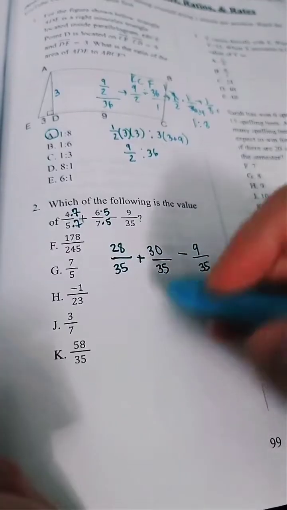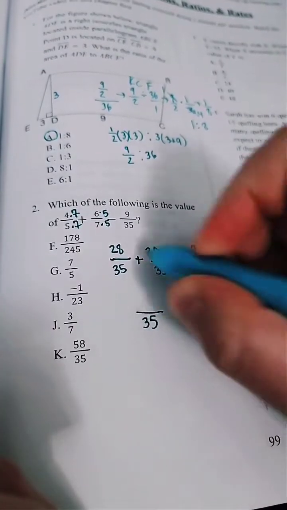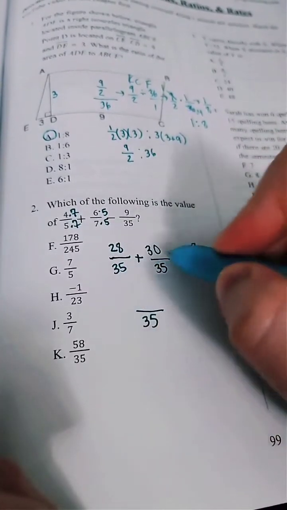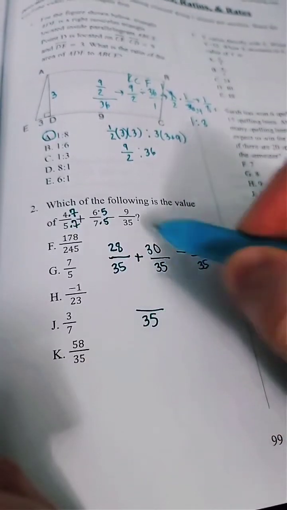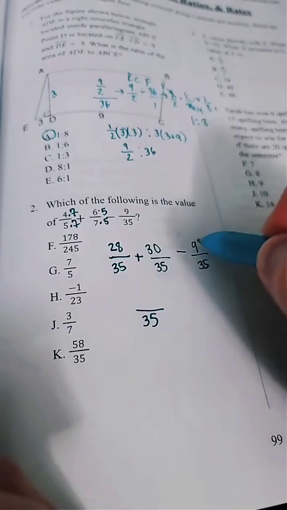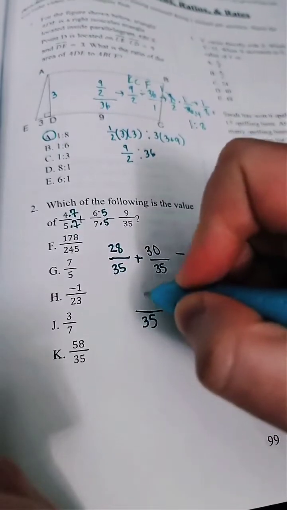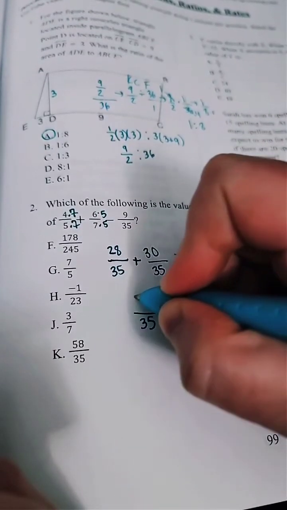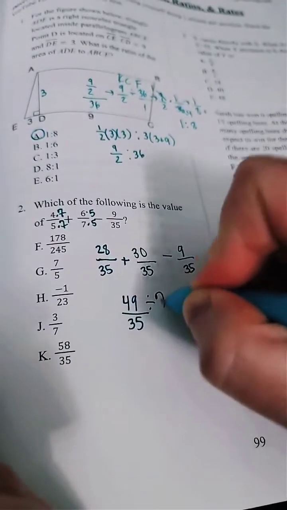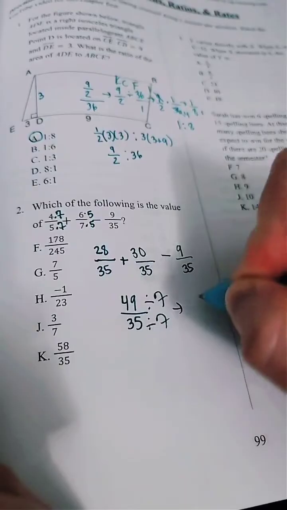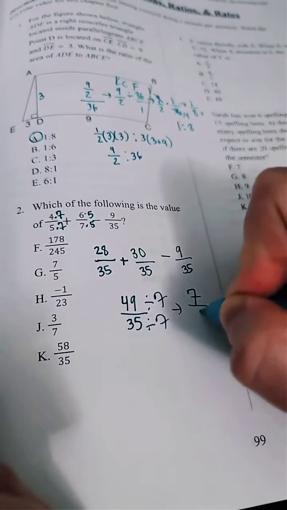So now what we're going to do is keep the like denominator, so that's going to be 35. And we're going to just add and subtract across for the numerators. So it's going to be 28 plus 30, that's going to be 58. And then 58 minus 9, whoops, that's 49. I was blanking for a second. And then we divide by 7 on top and bottom, and then that's going to give us 7 over 5. So it would be G.